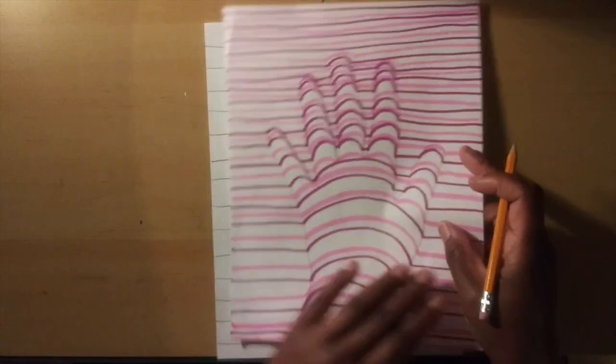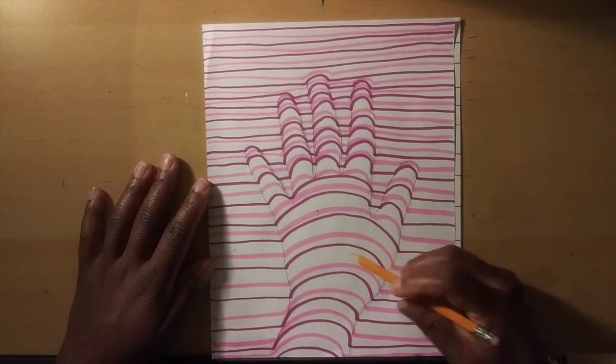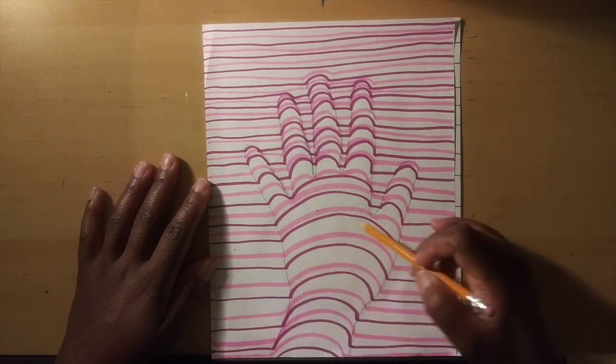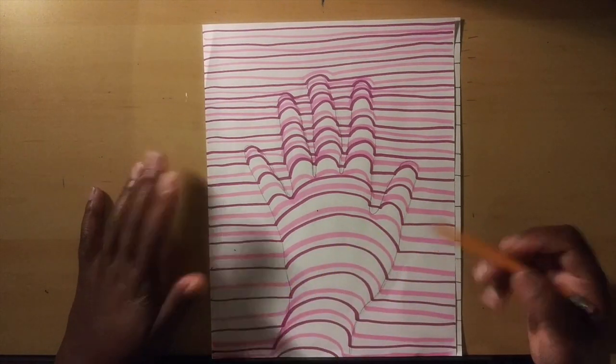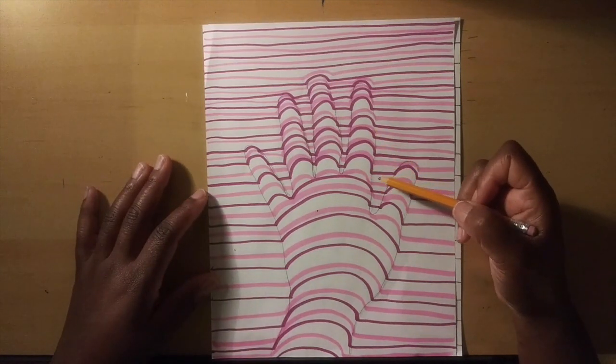In this case, I've used a marker. I picked two colors that I liked, and I did the same pattern with the lines. You could pick more colors than that if you want to. You don't even have to leave any white space if you don't want to.